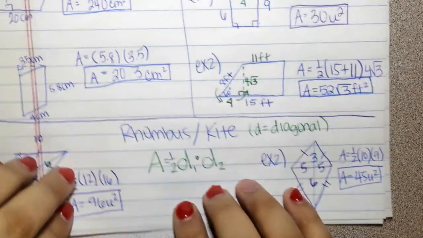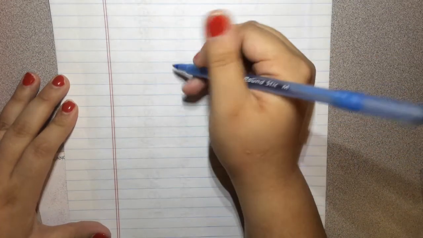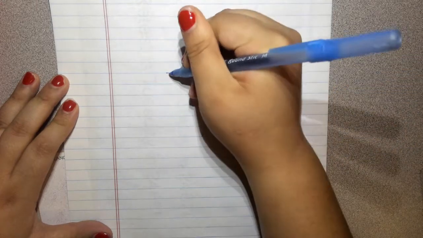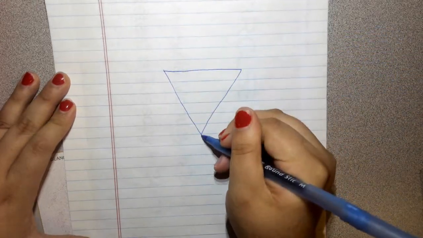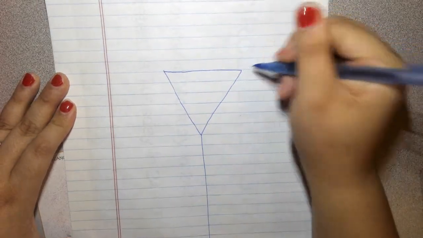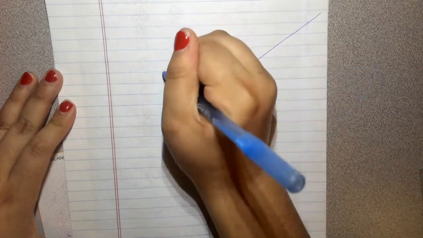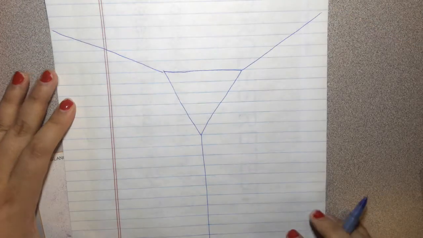Okay, sorry, this is going to be a long video. Next one we're going to do is area of triangles. So let me zoom out. My next page in my notes looks like this. Okay.